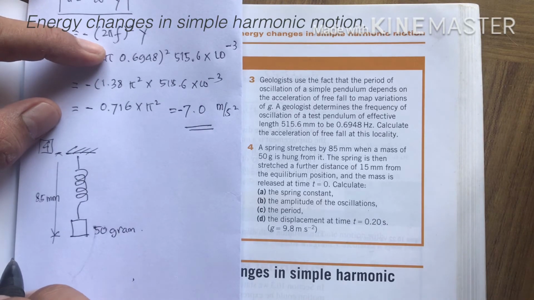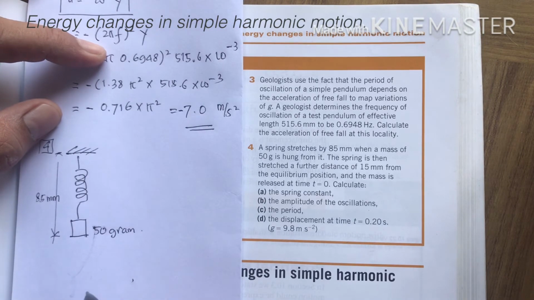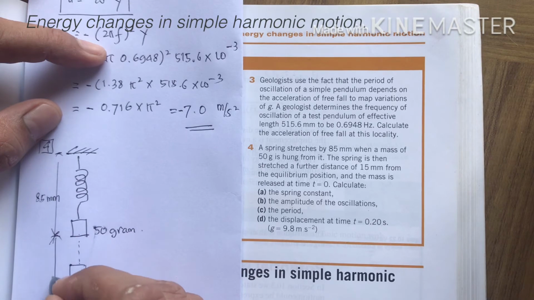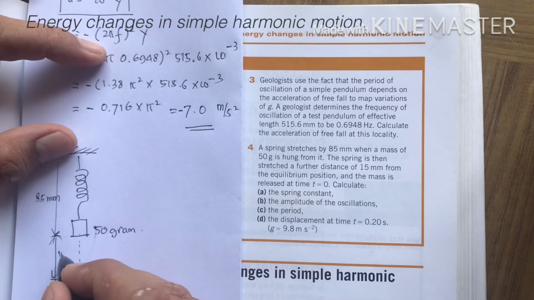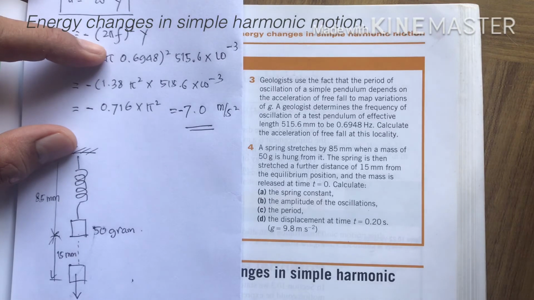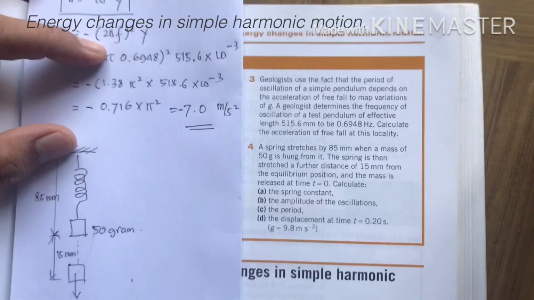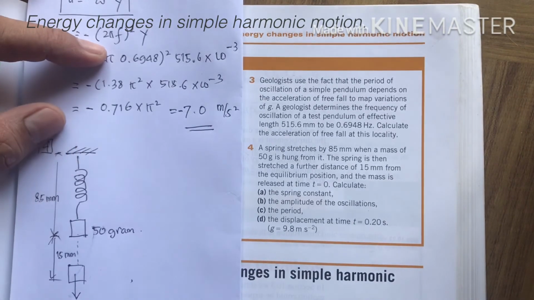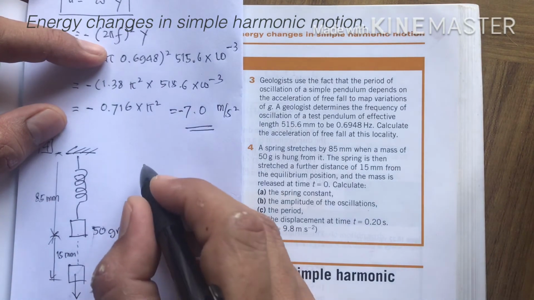Then the spring is stretched a further 15 millimeter downward from the equilibrium position, and the mass is released at time 0. Calculate A, the spring constant.